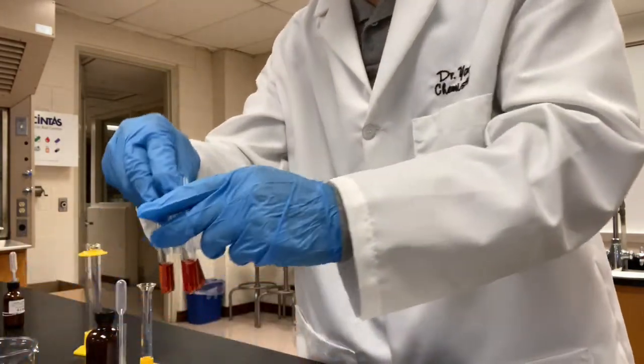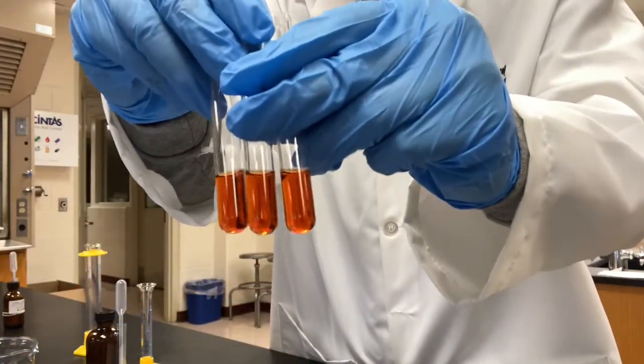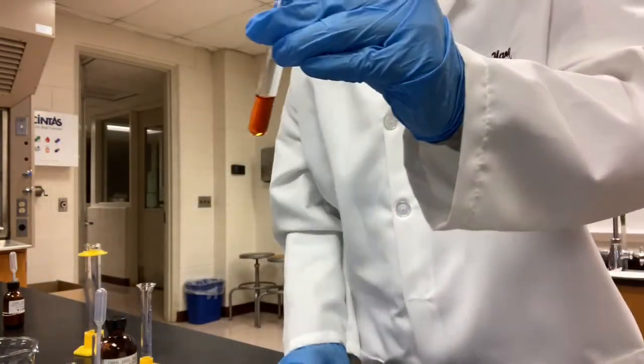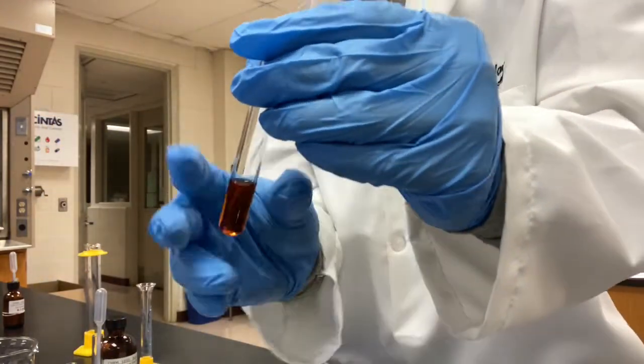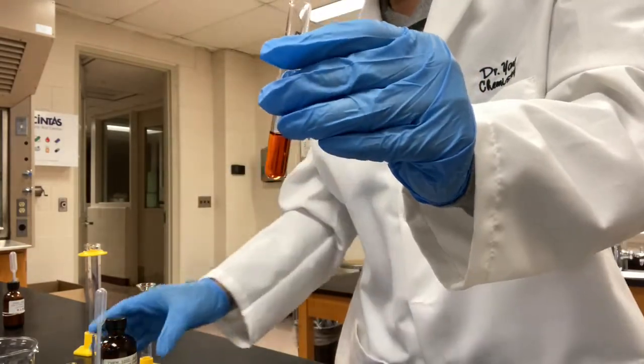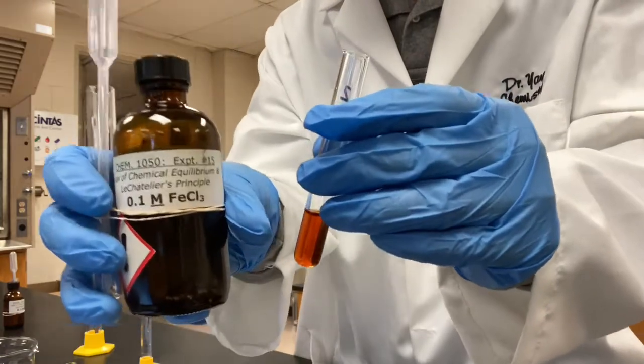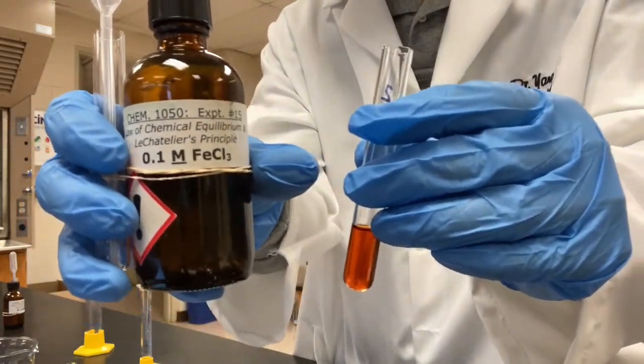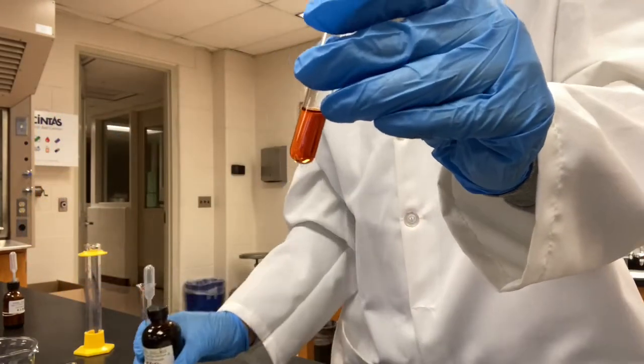We're going to perform reactions on these 3 test tubes. This is test tube number 2, and we're going to add 10 drops of iron 3 chloride to it to see how the color will change.